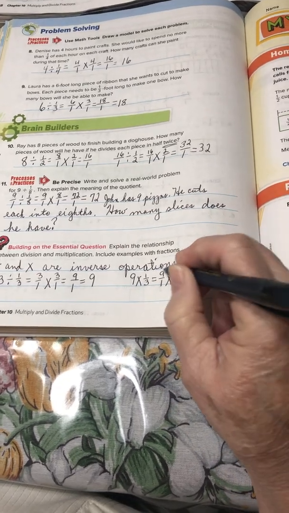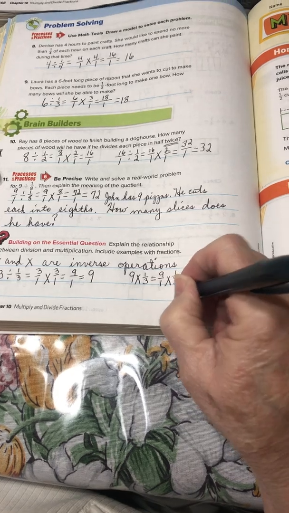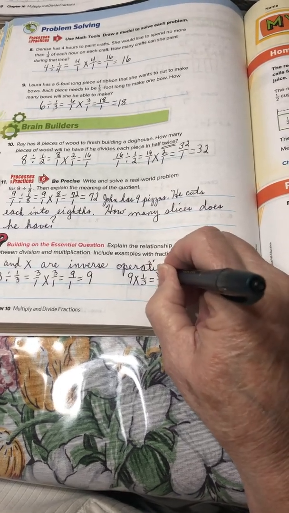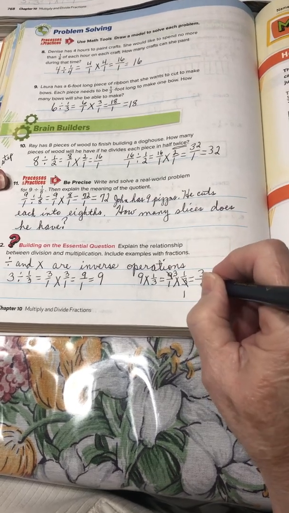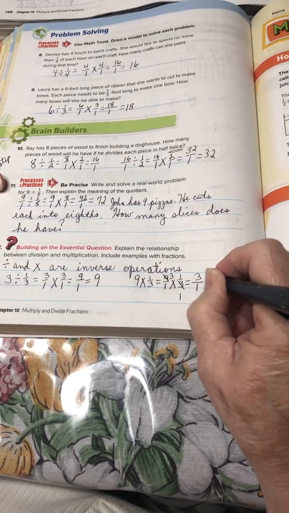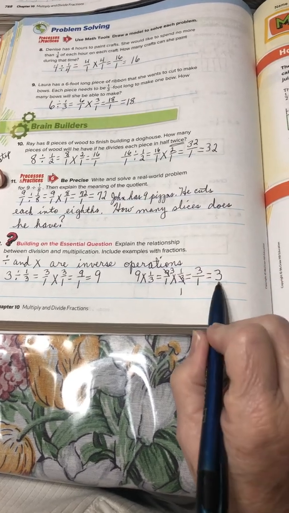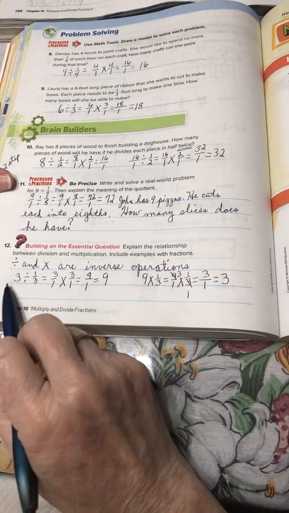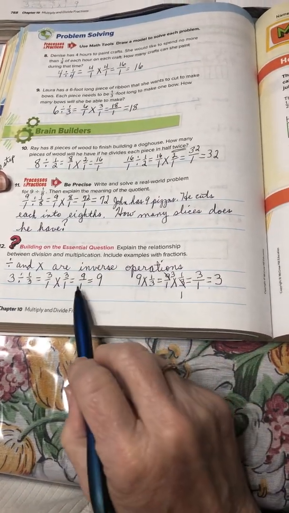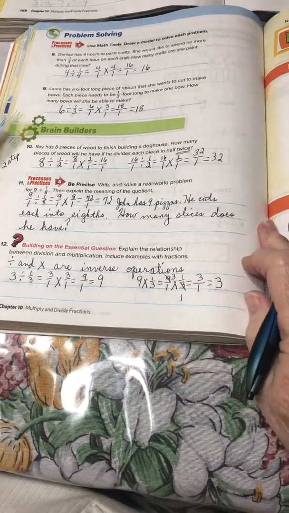We can cancel. 3 is a factor of 9 and 3. So 3 divided by 3 is 1. 9 divided by 3 is 3. 3 times 1 is 3. 1 times 1 is 1. That's improper. 3 divided by 1 is 3. And look, we have what we started with. So we know our answer is right. We've done inverse operations and we've checked at the same time.